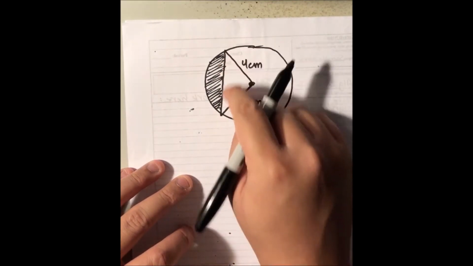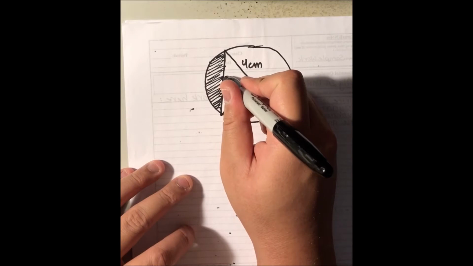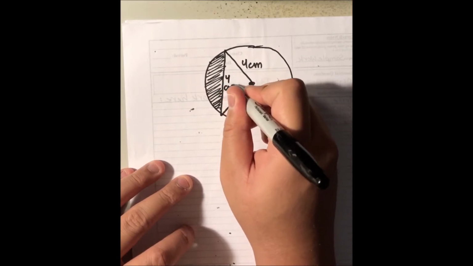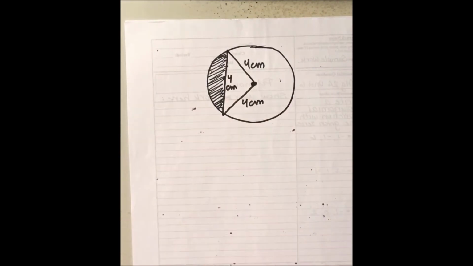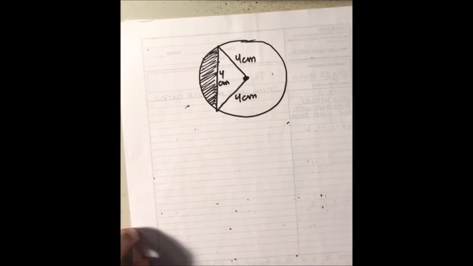And we know that this right here, the base, is also given to us, which is 4 centimeters. It's kind of difficult to see, but it's 4 centimeters right there. So the base of this triangle is already 4 centimeters. So how do we figure out the height?